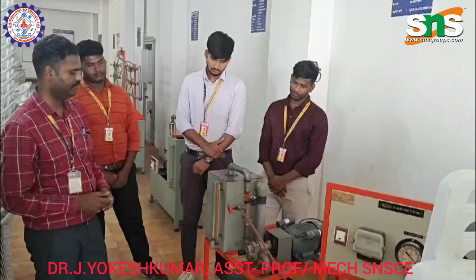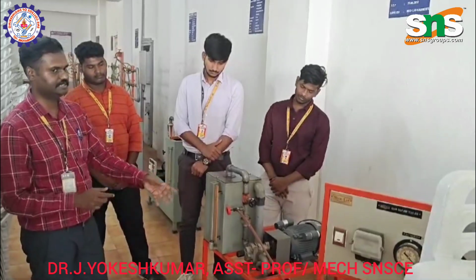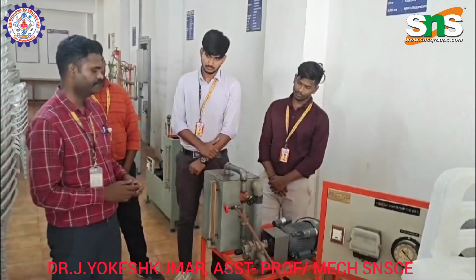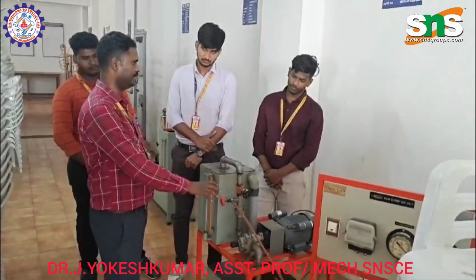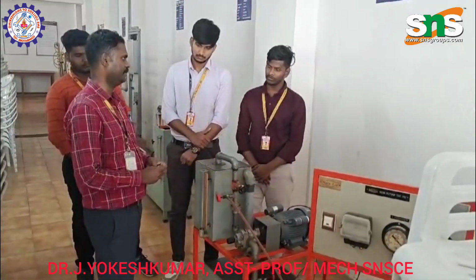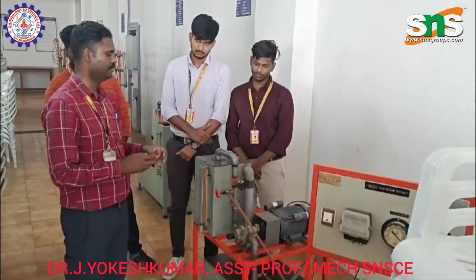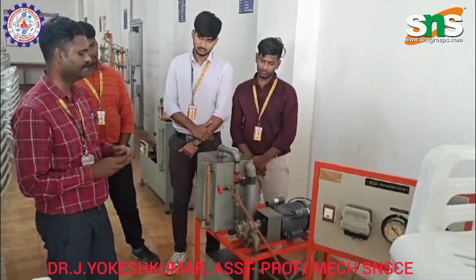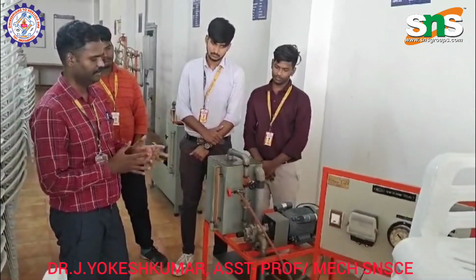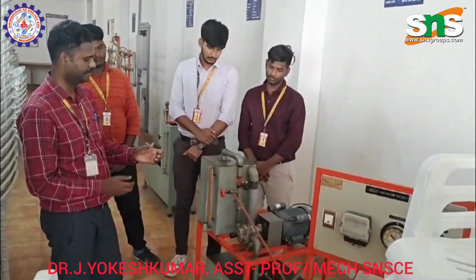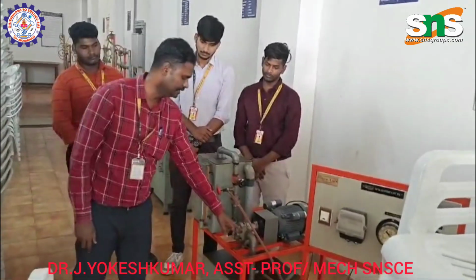Here we have an external gear pump where the two gears are externally meshed, and if you rotate one gear, the other gear will rotate. So both the gears are rotating. The unmeshing action of the gears increases the volume. When you suddenly increase the volume, it creates a partial vacuum inside the suction side.